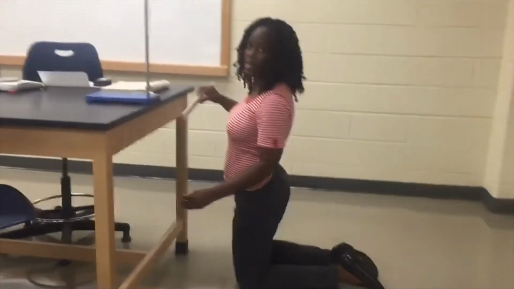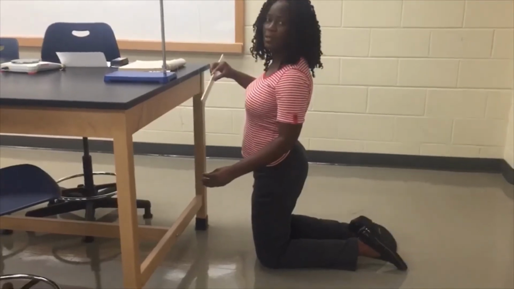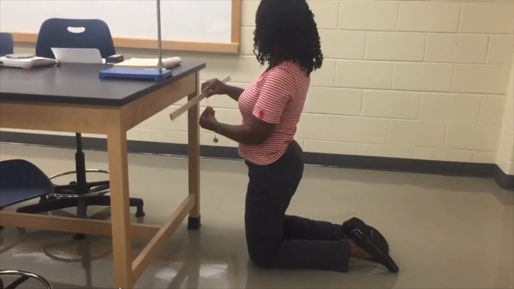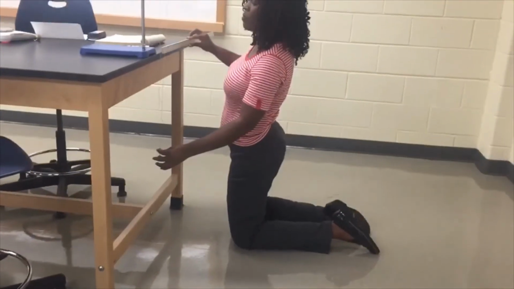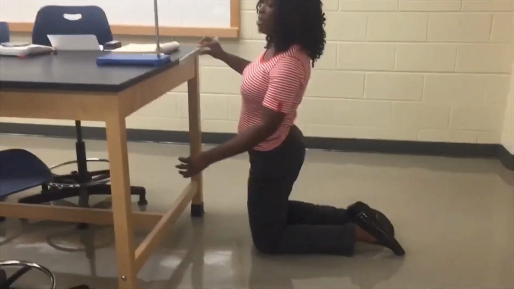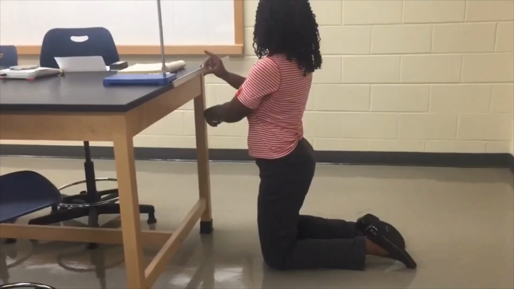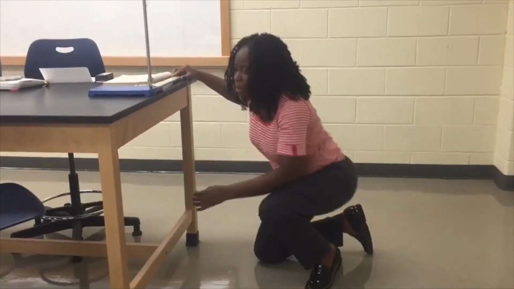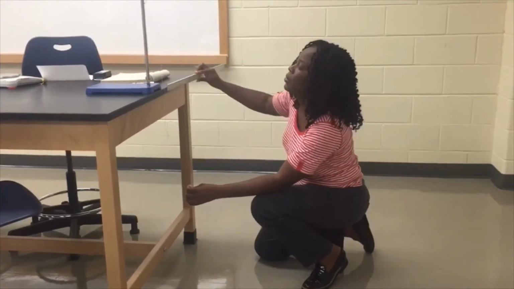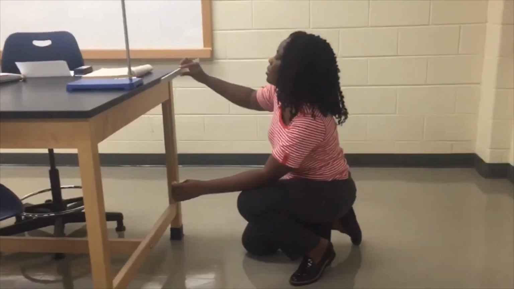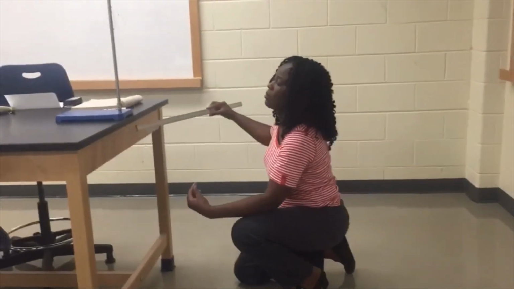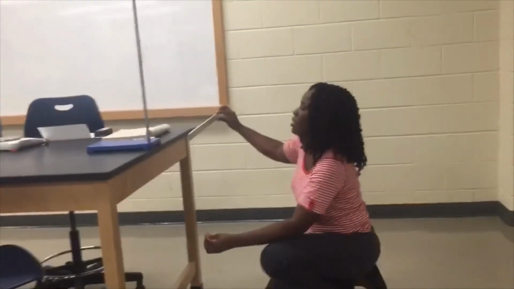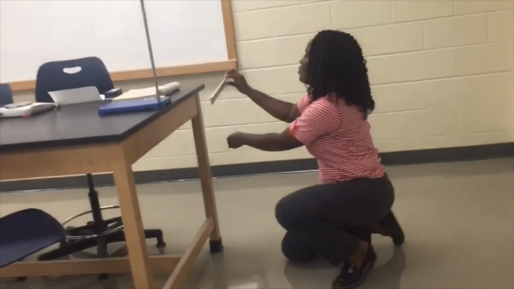The arc length 48 centimeters. So let me go back to the equilibrium position, and I will displace it to 48. So here's the equilibrium position, and I'll displace it to 48.